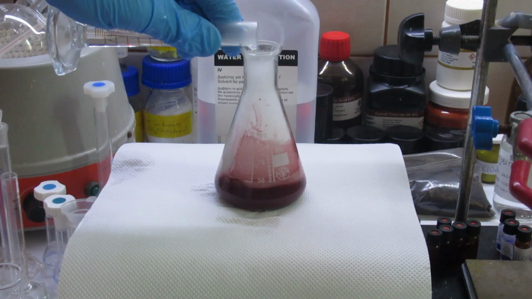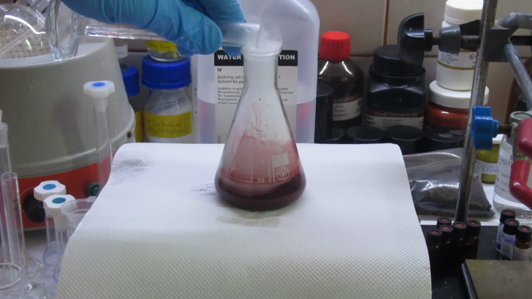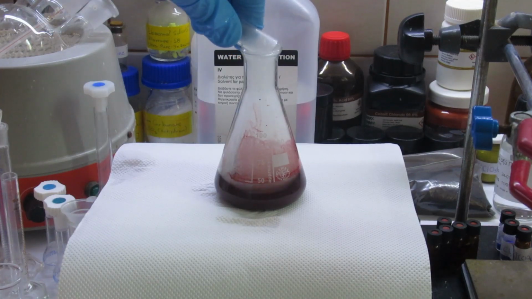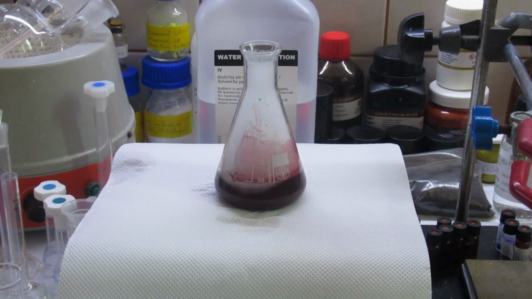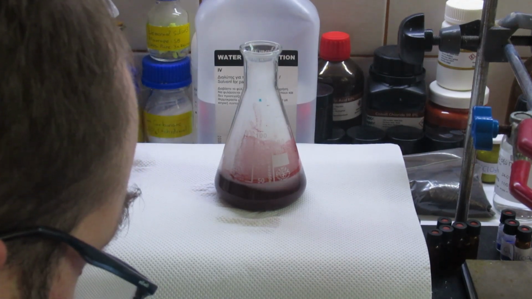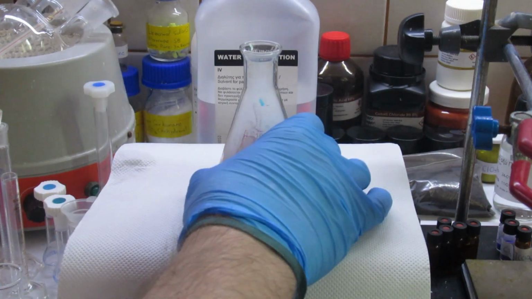The solution might boil under its own heat of reaction. And there's already a precipitate forming. Now we will heat the solution to bring the reaction to completion, and then we will filter it.